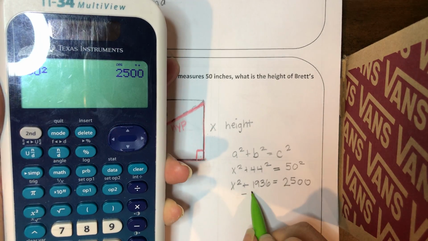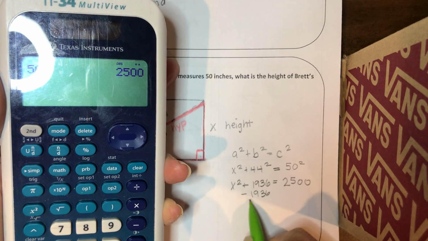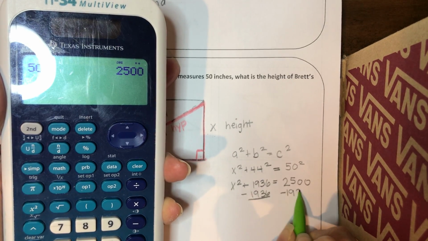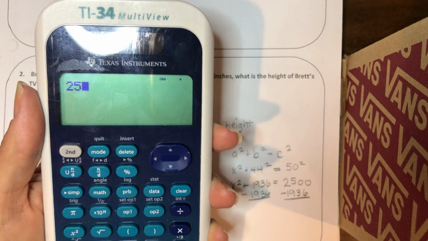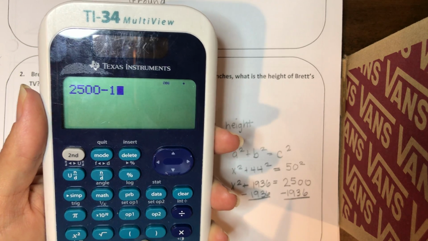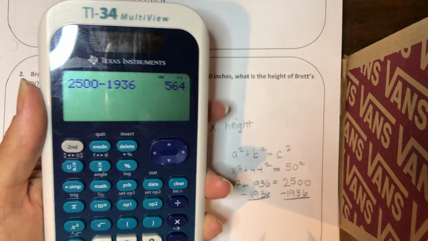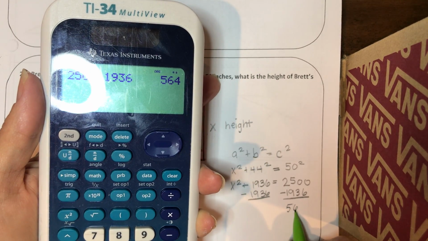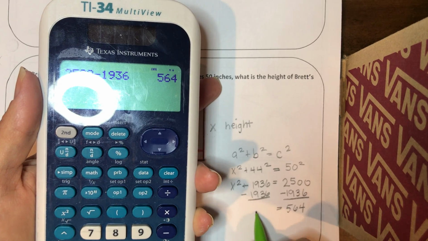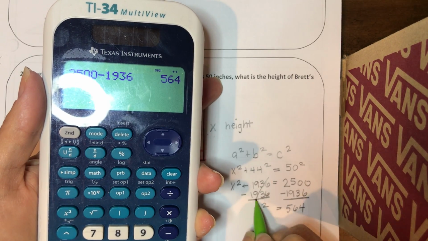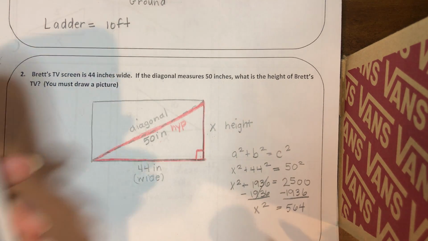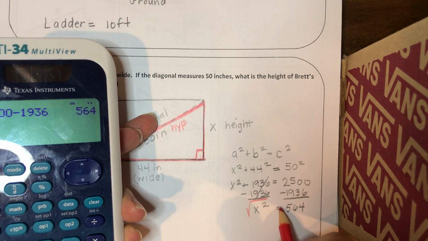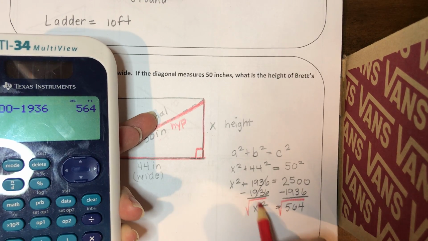All right, let's subtract our 1936 from both sides. So we have 2,500 minus 1936, and we get 564 equals x squared. So in the last problem before, to undo our square, we have to take the square root.